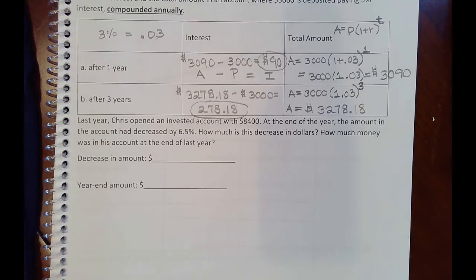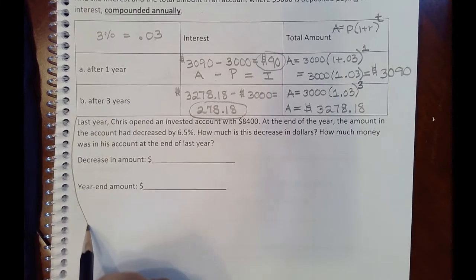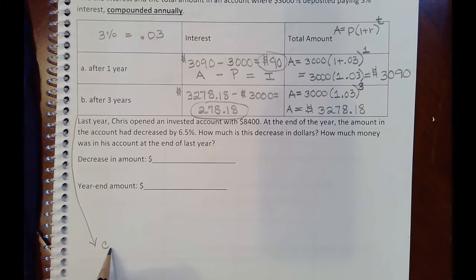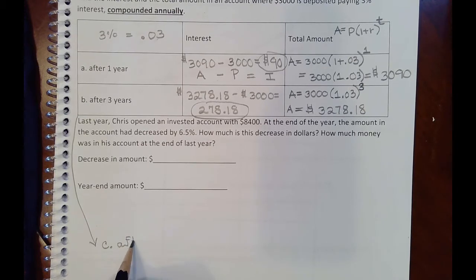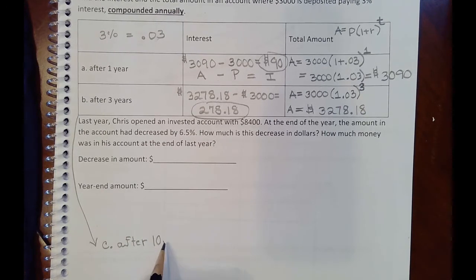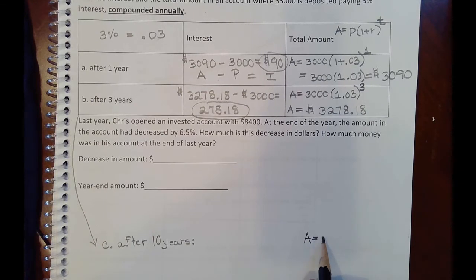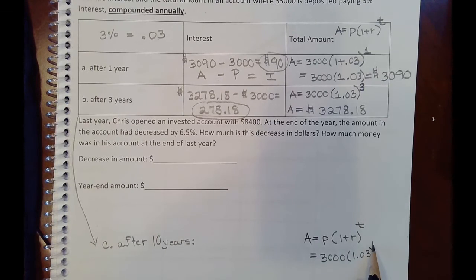Okay, let's do that one more time. Come down below, and we're going to do it for 10 years. Let's see what happens after 10 years. So I'll call this part C. Okay, so after 10 years, we're going to do the final amount first using that formula, P times 1 plus R raised to a power of T. So the principal is the original amount, 3,000. 1 plus the rate is 1.03. And the amount of time is 10.